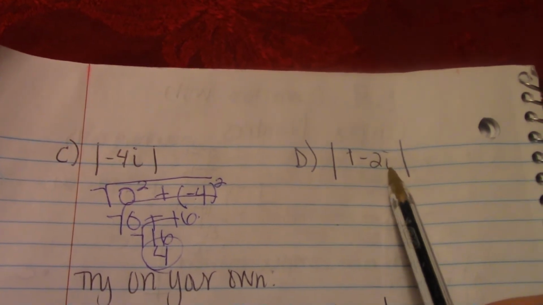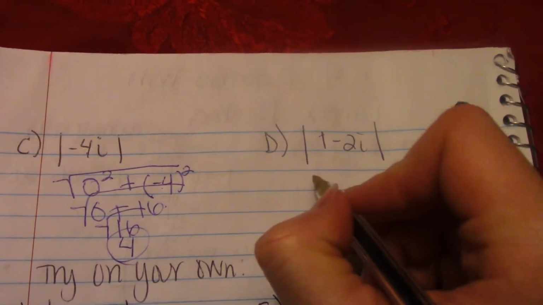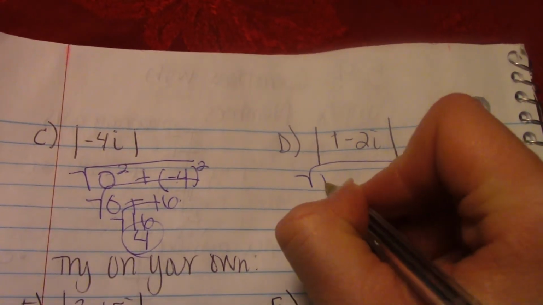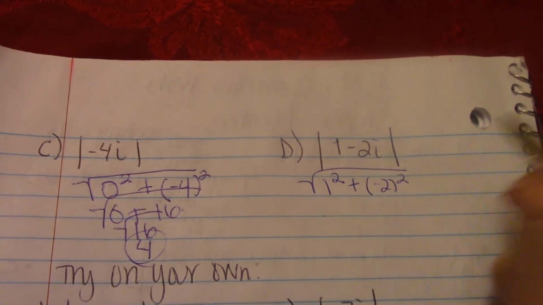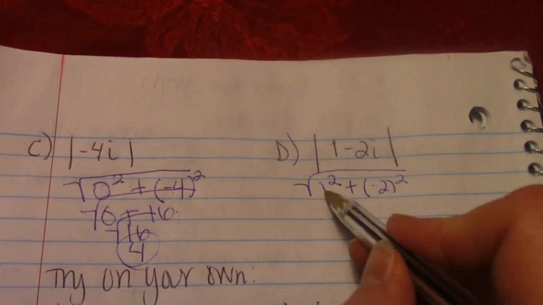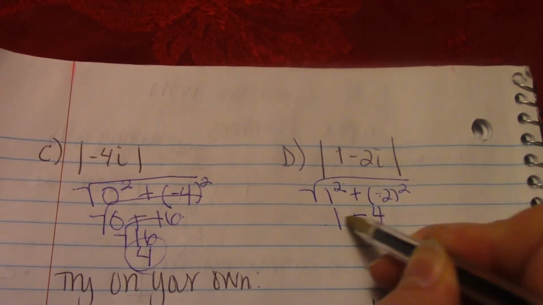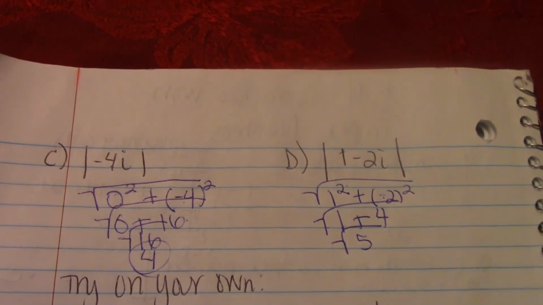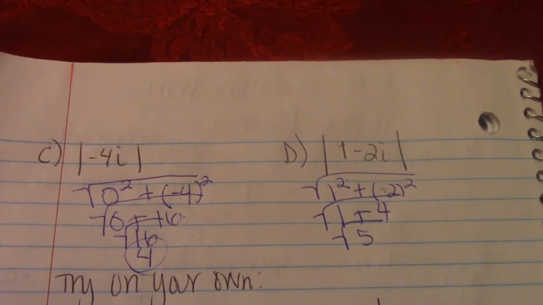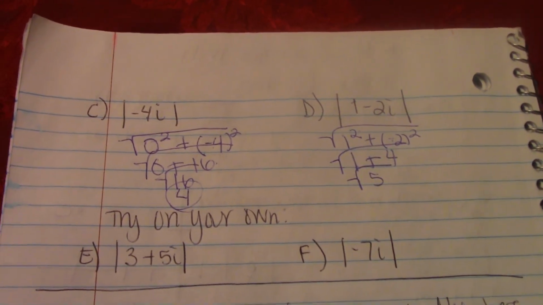Now D, absolute value of 1 minus 2i. So a is 1, b is negative 2. So we have the square root of 1 squared plus negative 2 squared. 1 squared is 1. Negative 2 squared is 4. 1 plus 4 is 5. Square root of 5 is just the square root of 5. I can't break it down, so that one is done. Try these two on your own.